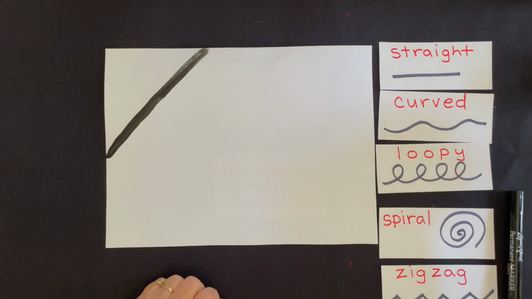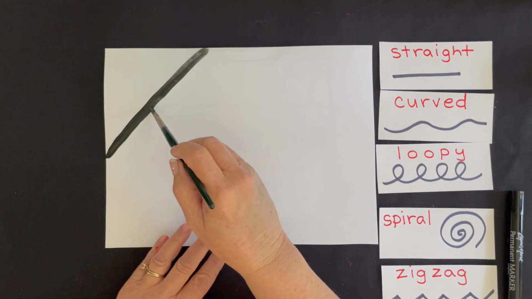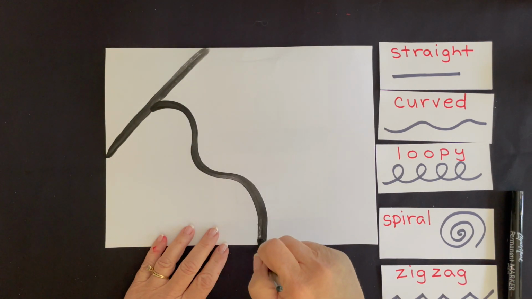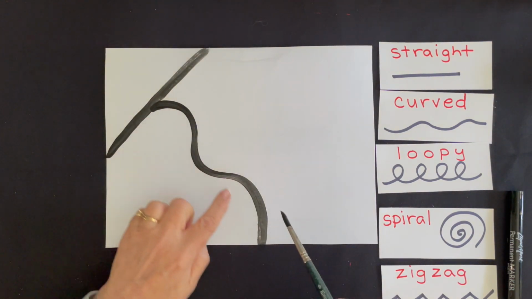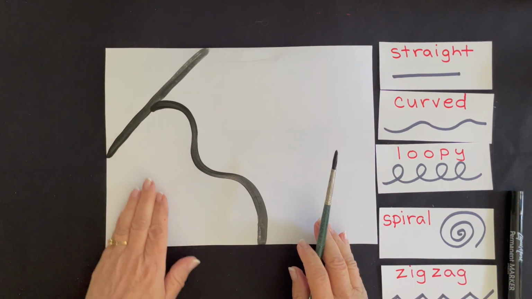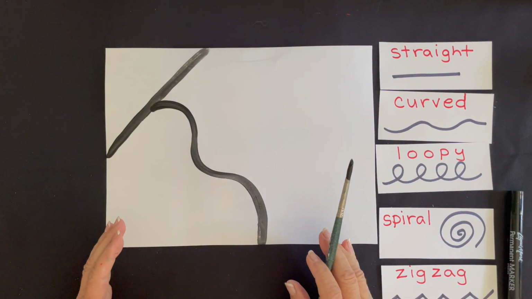Next, I want to make a curve line. I think my curve line is going to be coming off of the diagonal line right here. Watch this. Please notice I started at a line and I ended on the edge of the paper. What you've done is made an area here, here, and here in which to paint.